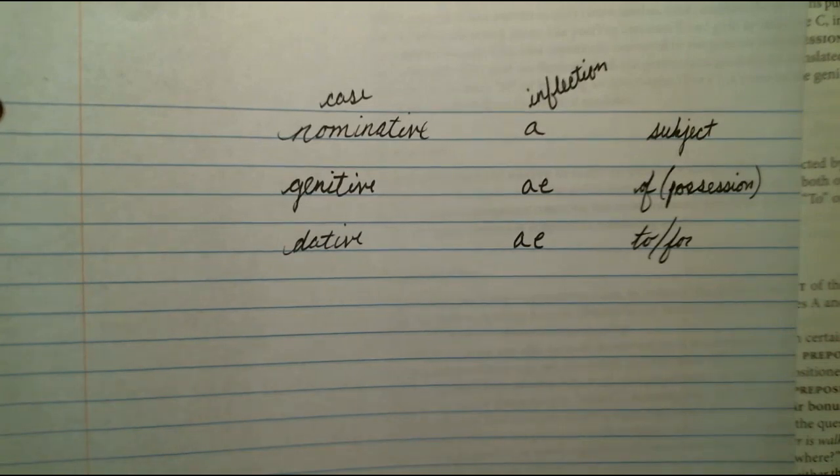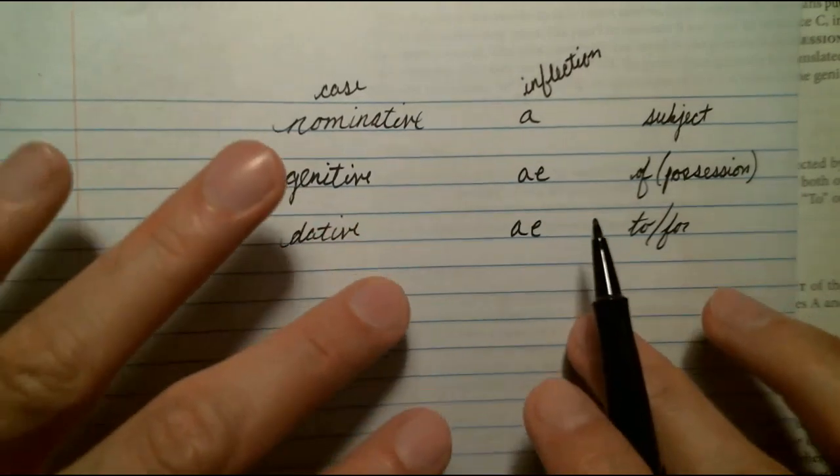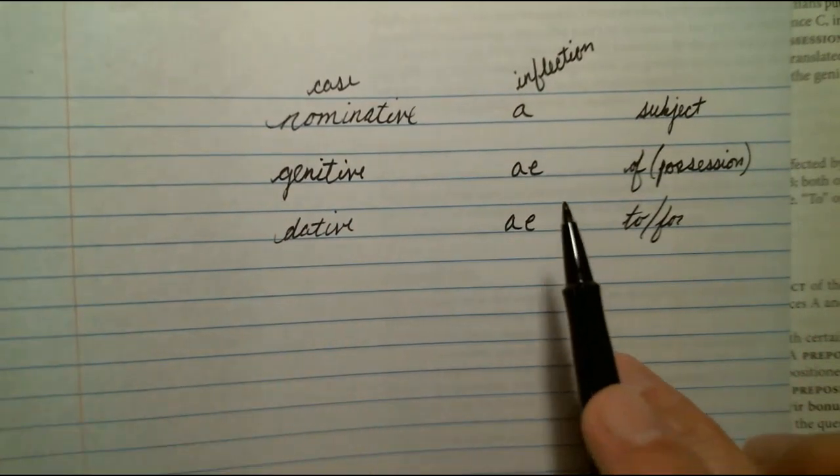We have a second declension, third, and all the way up to 5 declensions in Latin. So in this particular declension, the genitive and dative are indistinguishable from each other, which will cause a little bit of confusion later on. But with help of context and sentences, we can figure out which is which.